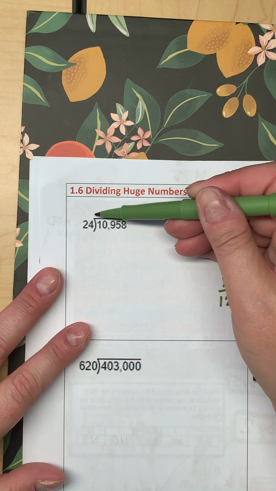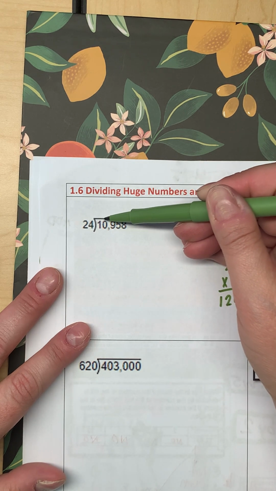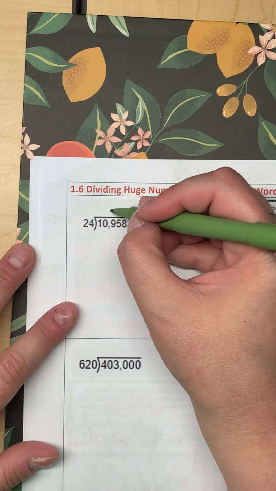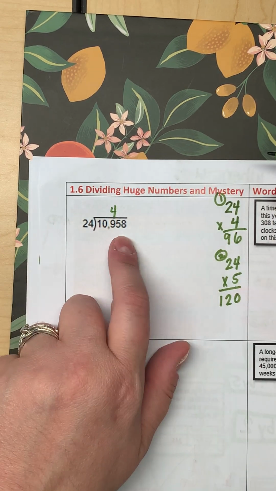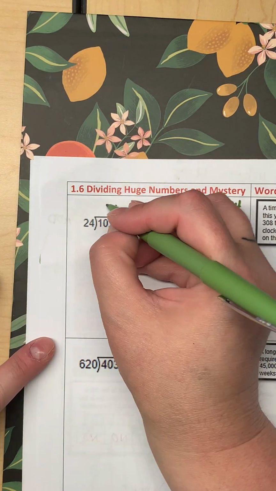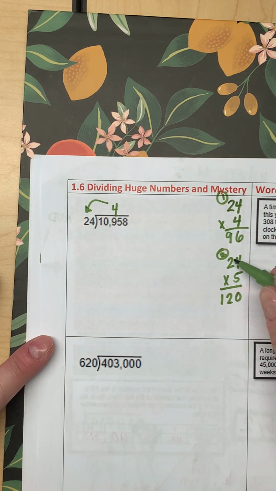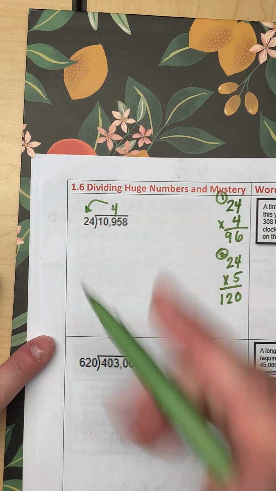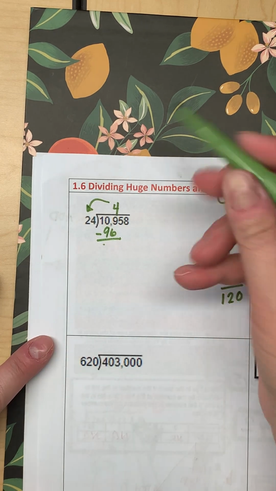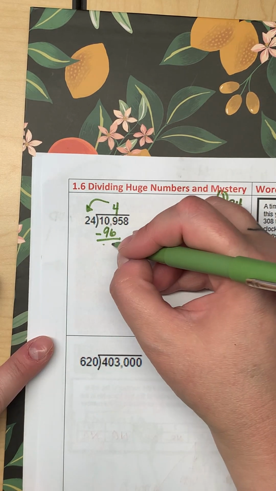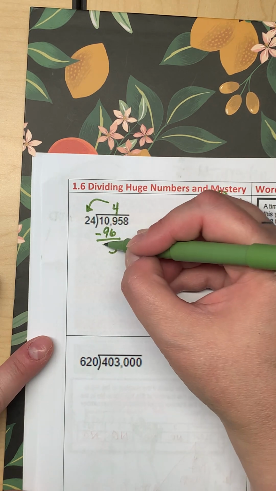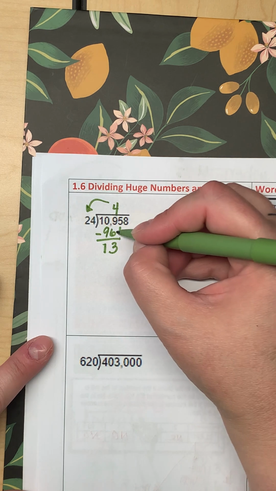And you don't put the 4 above the 1 or the 10 or the 0. You put it over the last number of what you're looking for. So since I was looking for 109, you put that 4 on top of the 9. Okay, then we say 4 times 24, and we already did that. 4 times 24 is 96. And then we subtract down. 9 minus 6 is 3. Then 10 minus 9 is 1. Okay, bring down your next number.